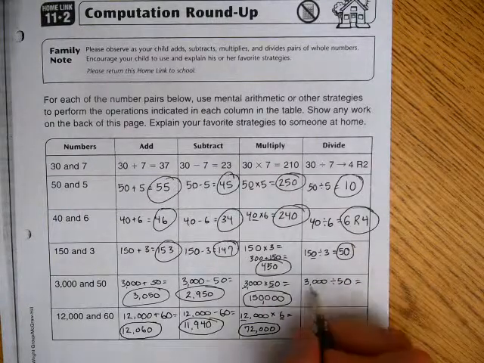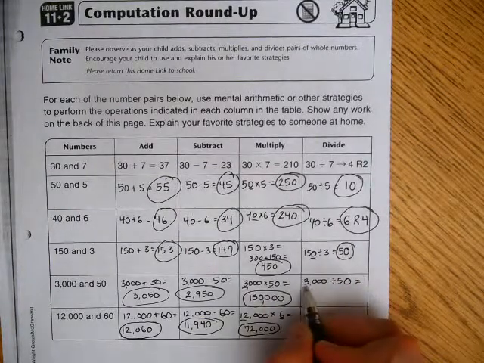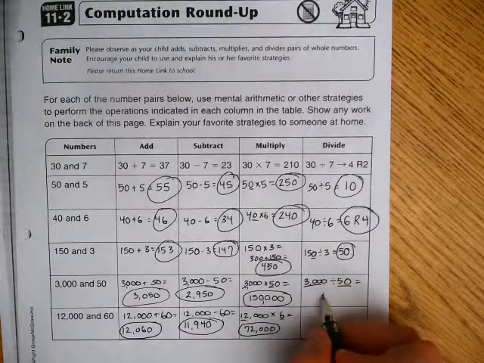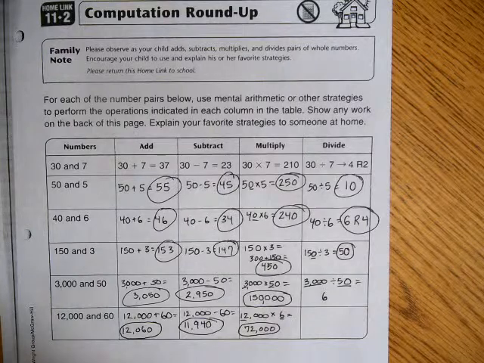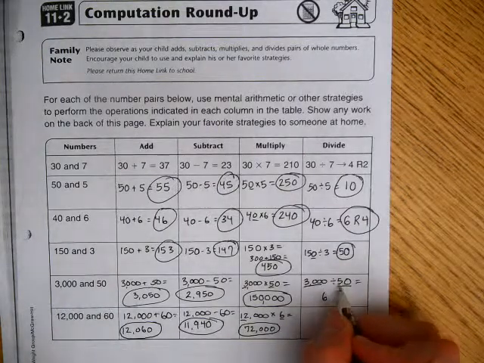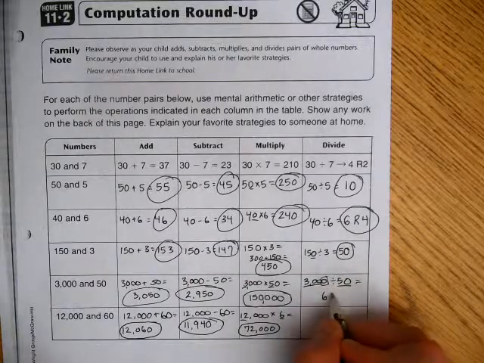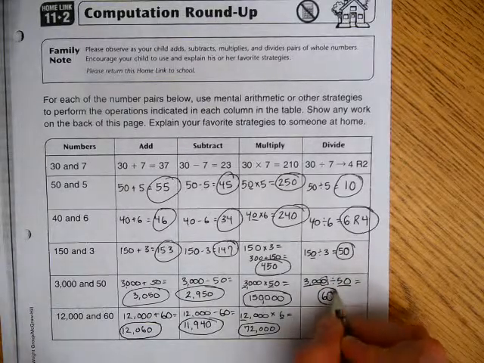Alright, and then 3,000 divided by 50. I'm going to do it like this. I'm going to do 300 divided by 50, which is actually 6. Because 6 times 5 is 30, plus a 0 is 300, then I have a 0 left over here. So the answer is 60.